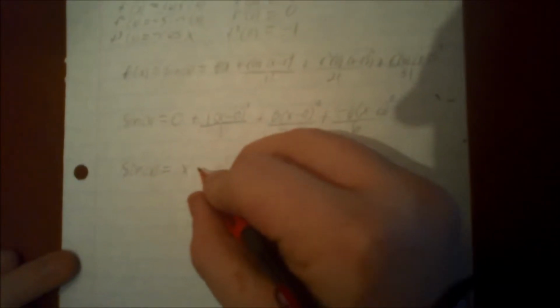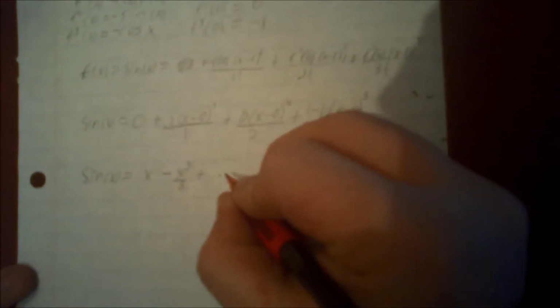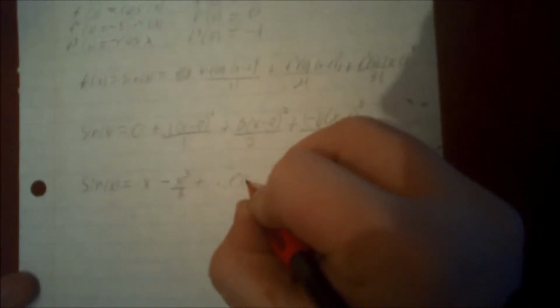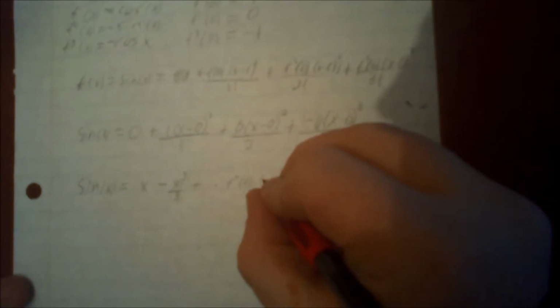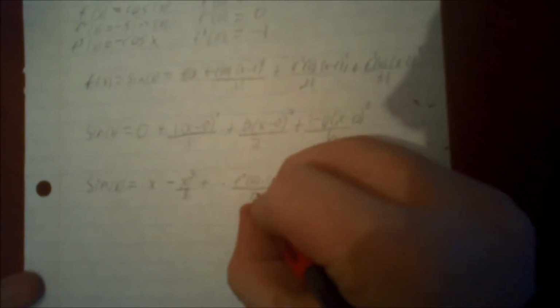So when we simplify, we get sine of x equals x minus x cubed over 3 plus ellipses, the nth derivative of 0 times x to the n over n factorial.